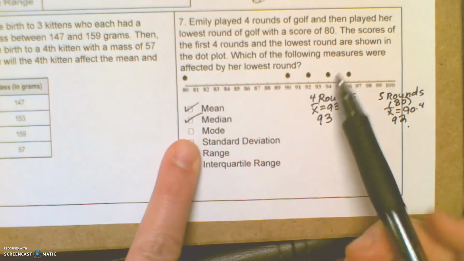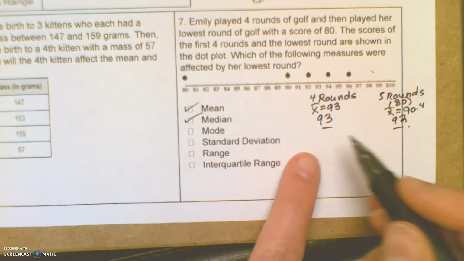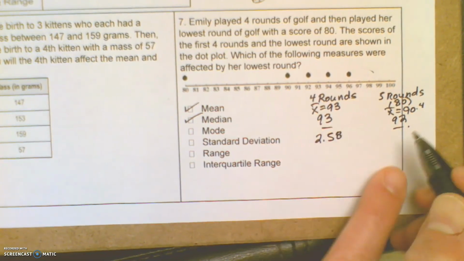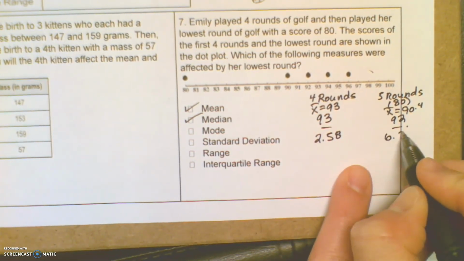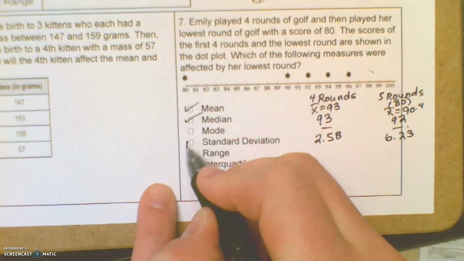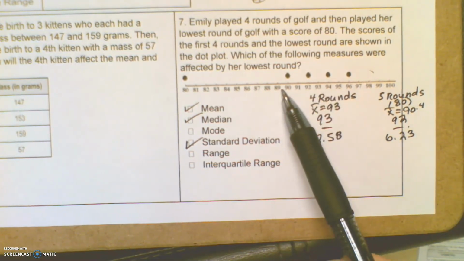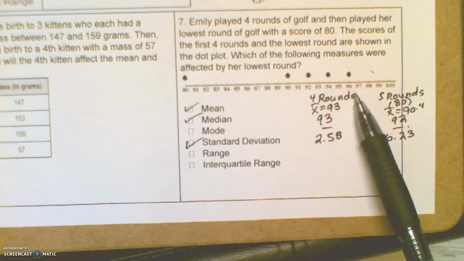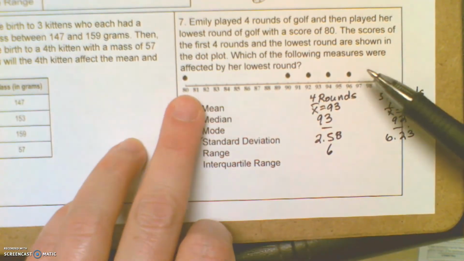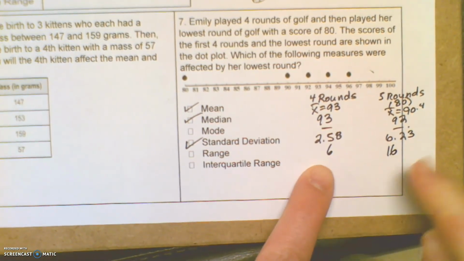The mode, you have no numbers that repeat. Standard deviation. For 4 rounds, you have 2.58. For 5 rounds, 6.23. There is a change due to the 80. For the range, take the smallest number subtracted from your largest. 96 minus 90 is 6. Including the 80, 96 minus 80 is 16. There is a change.